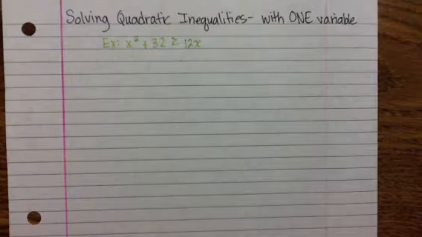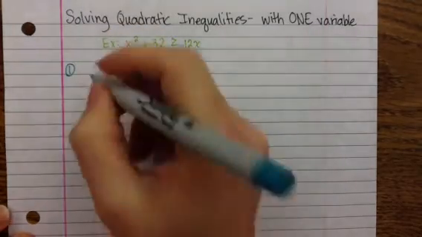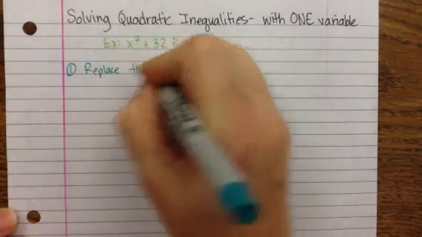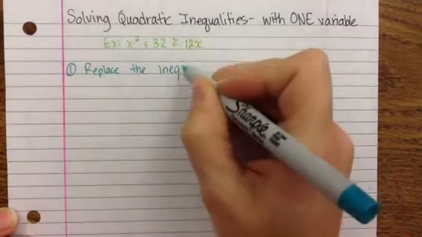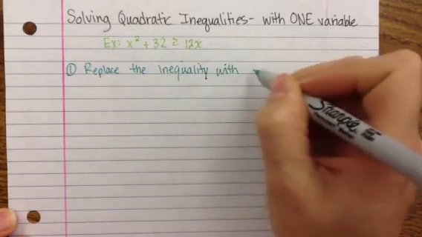The first thing that we're going to do to be able to solve these inequalities is we're going to replace the inequality symbol with an equal sign.